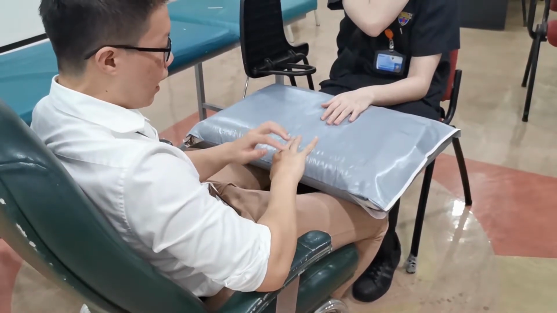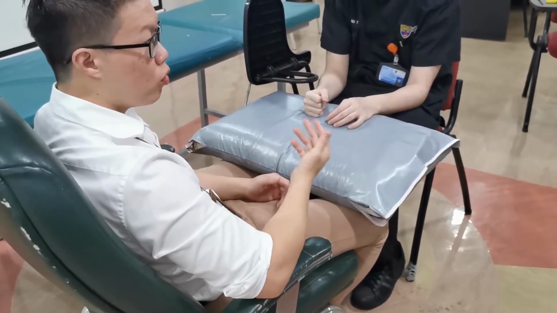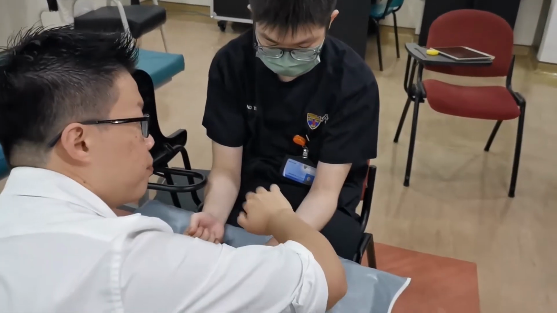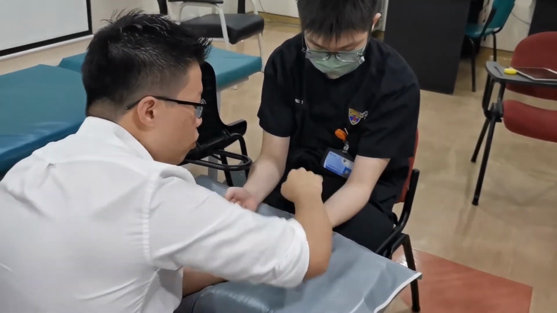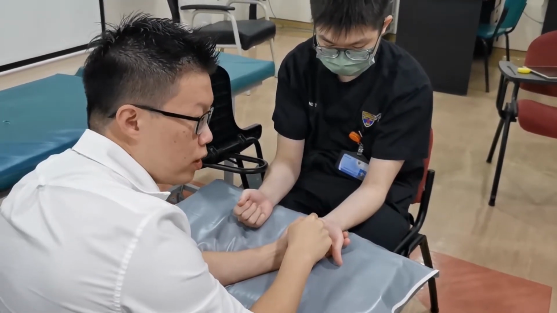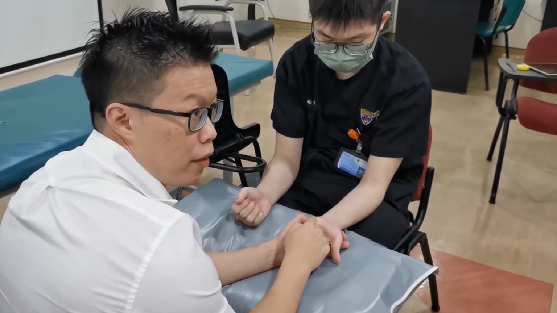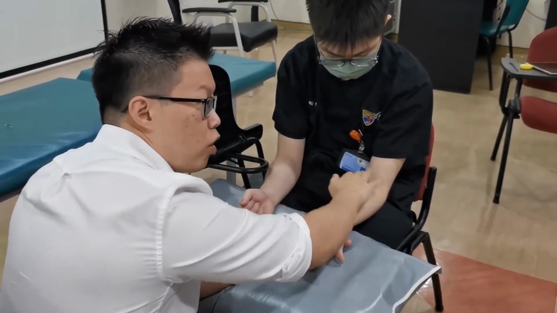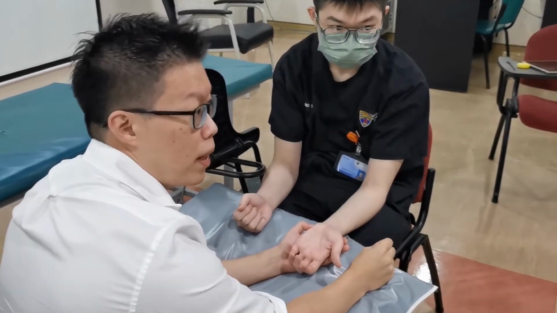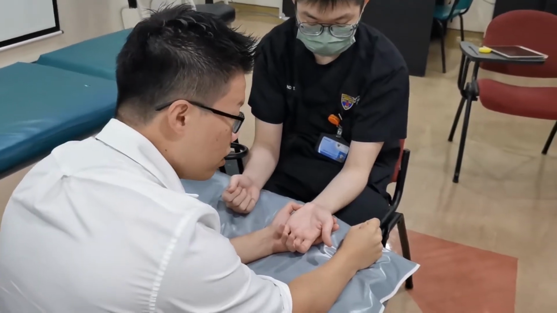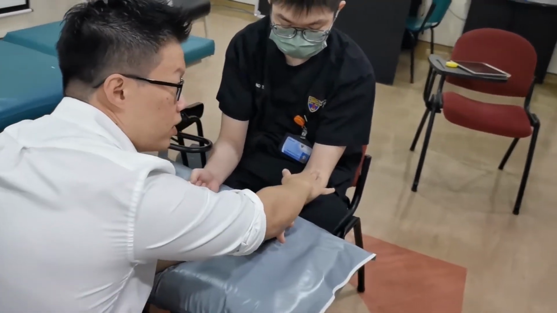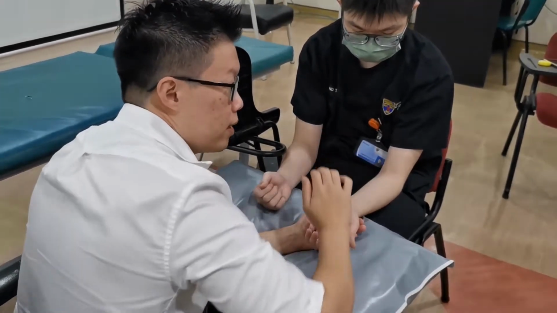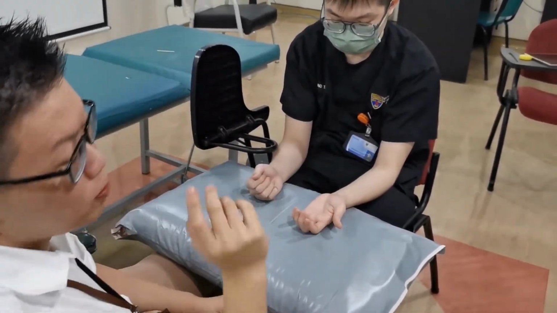So low lesion, high lesion. Then motor has high lesion, low lesion. Then ulnar side, tap along the ulnar nerve. The low lesion is called Guyon canal, or ulnar tunnel syndrome. The high lesion is called cubital tunnel syndrome. Just now we had carpal tunnel and pronator syndrome. Now we have Guyon canal or ulnar tunnel syndrome, and cubital tunnel syndrome. Now the special test.